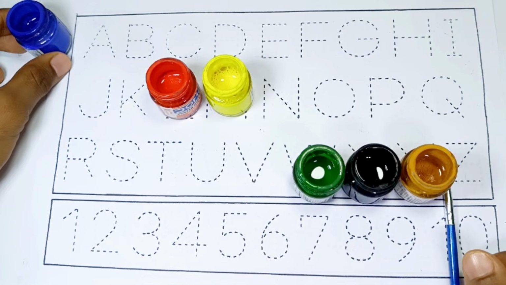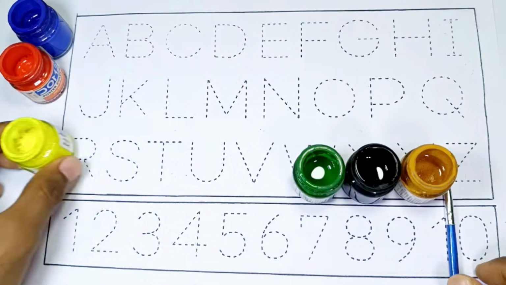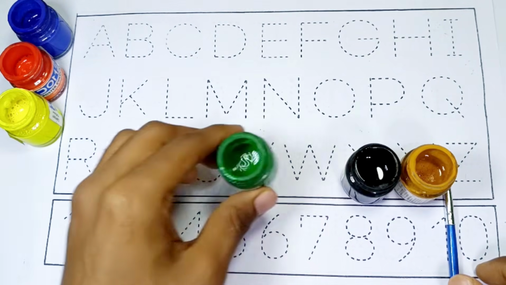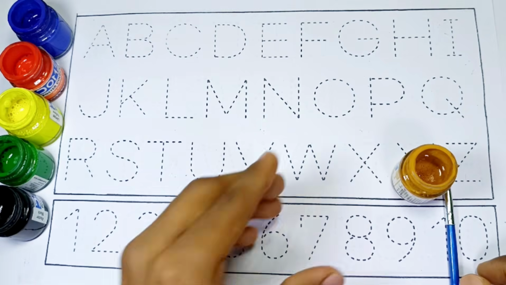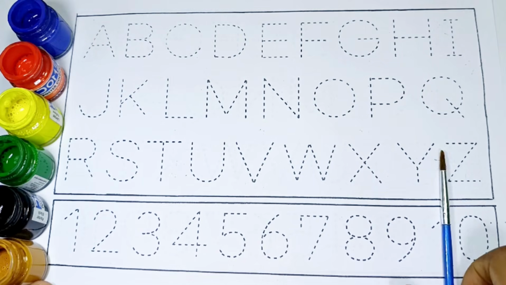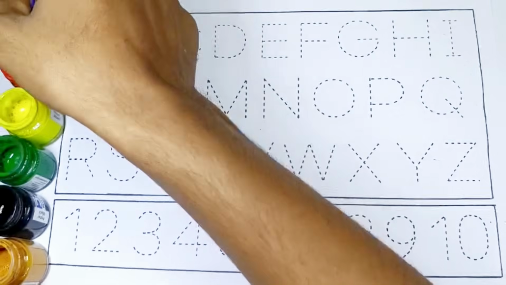Blue color, red color, yellow color, green color, black color, and yellow ochre color. Kids, now you draw A and use blue color.